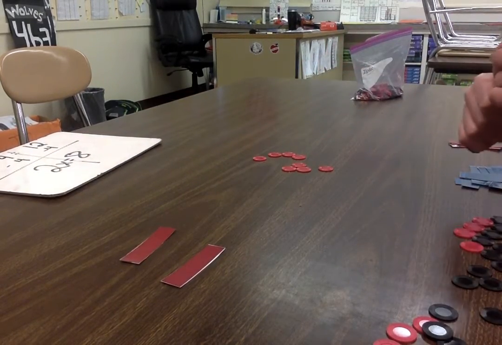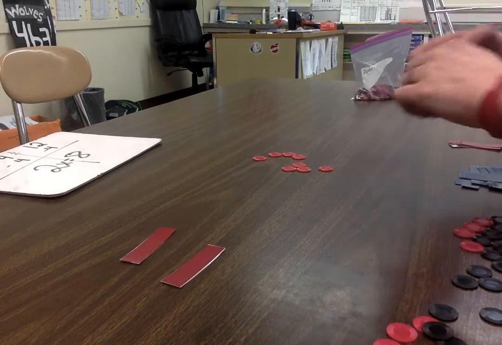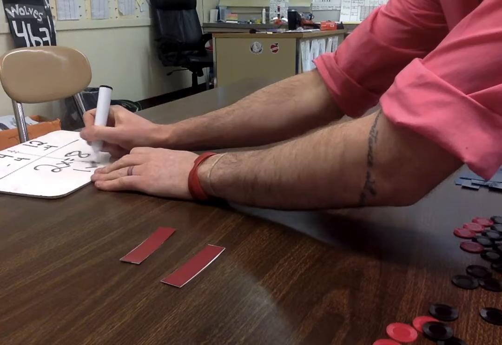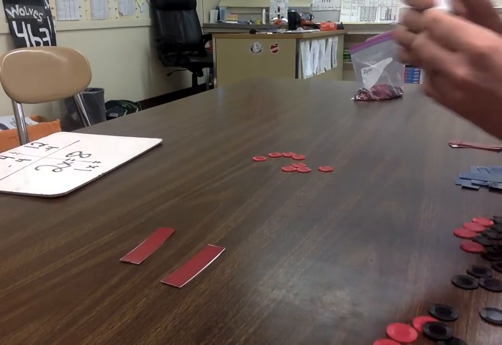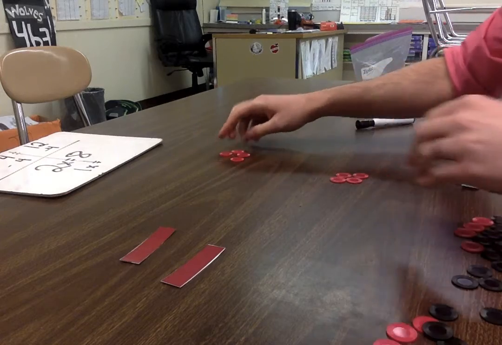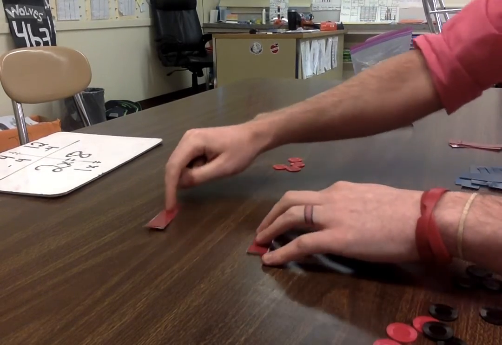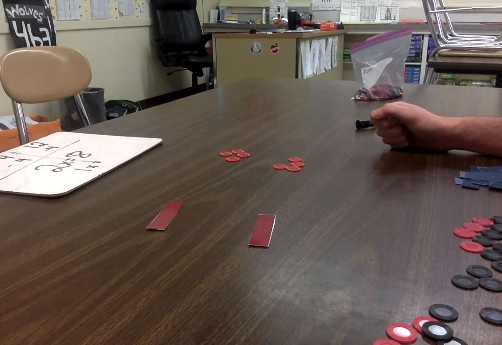To finish the problem, I need to know if 2x equals 8, what does 1x equal? Therefore, I split up my chips to create positive 4 is equal to 1x, and that's the first sample for solving using algebra tiles.